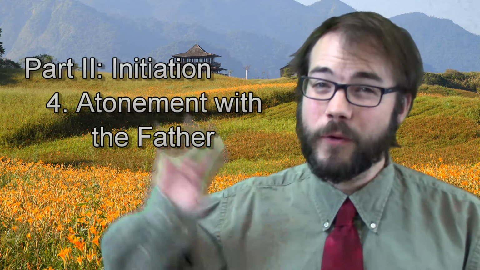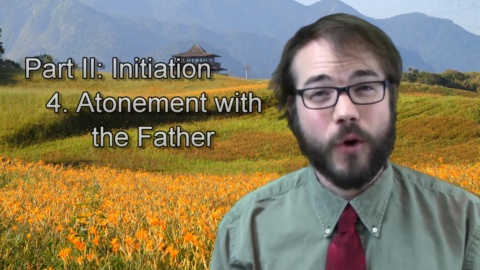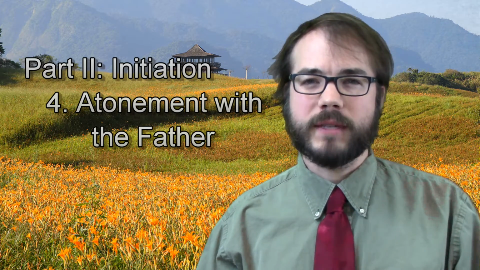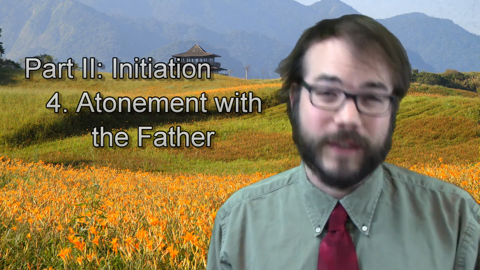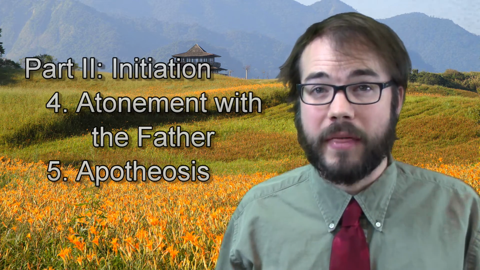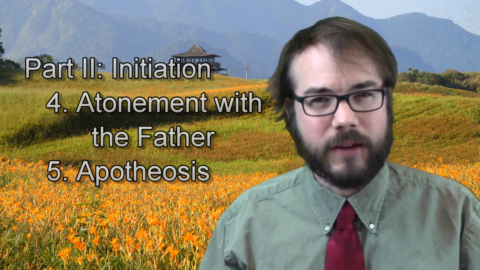But then we come to step 4 of the initiation, which is called Atonement with the Father. And it's a point at which our hero comes face to face with a father-like figure who restores him and returns him to his purpose. It often happens at the same time as the next step, which is called Apotheosis. Apotheosis is that deep breath right at the moment of final conflict.